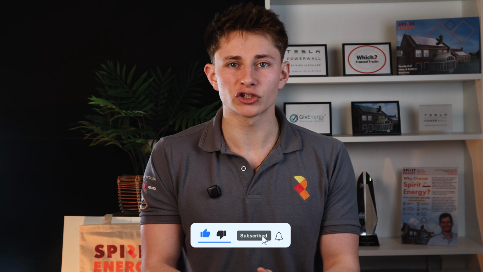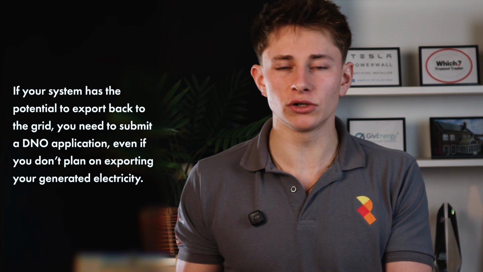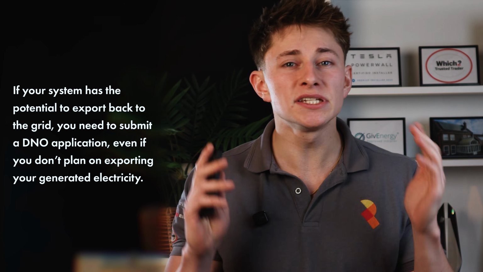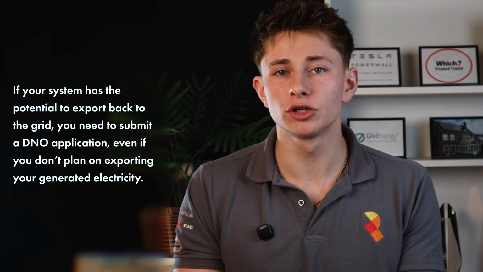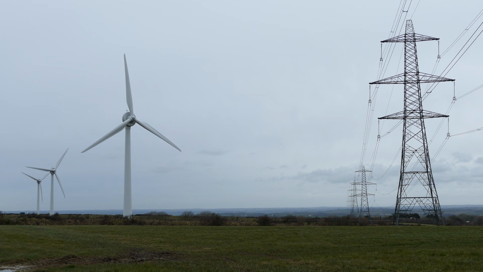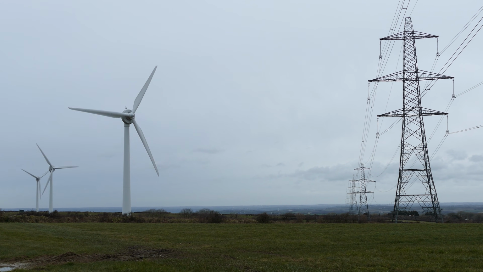A DNO application is required for any solar or battery install that has the potential to export back to the grid. It doesn't matter if you're not planning to export anything or you think you'll use all the generation on site, the DNO does not care. You need to do this application if you're installing a grid-tied inverter. Exporting to the grid changes the behavior of the local network, particularly voltage levels. So the DNO needs to assess whether the local infrastructure can safely handle your excess electricity.